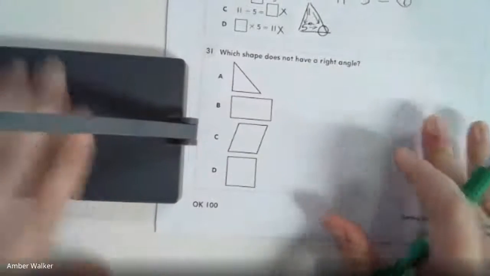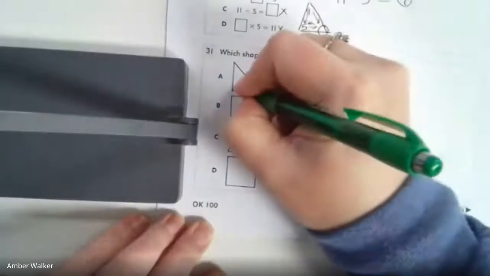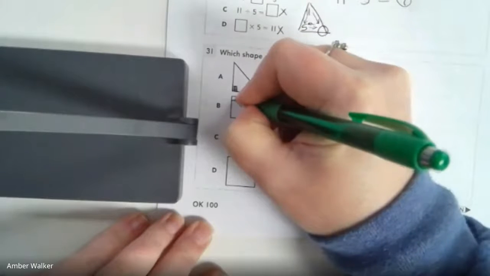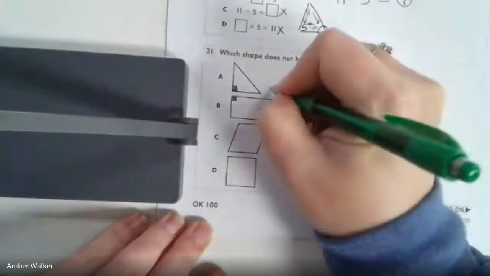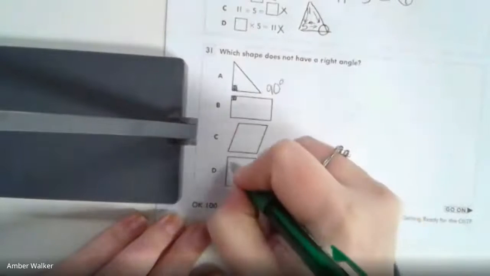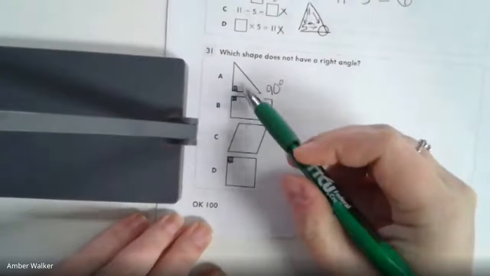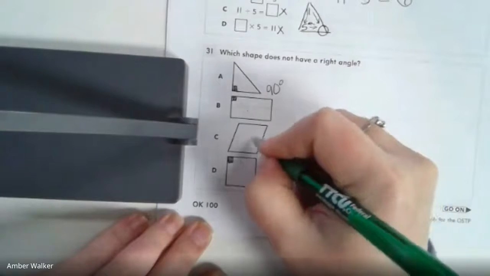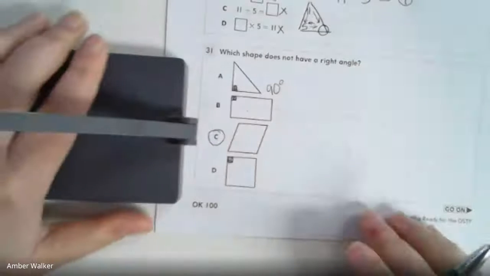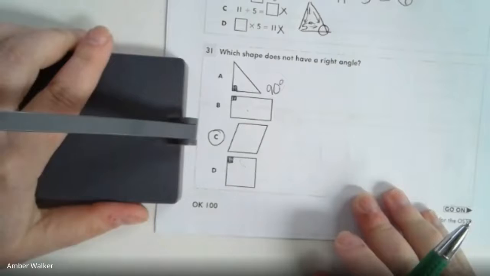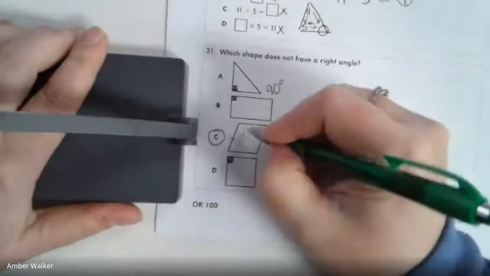Which shape does not have a right angle? Let's go put our right angles on there. Right angles are square angles. You can make a square in the corner. They're 90-degree angles. We know squares and rectangles have 4 right angles, and that's a right triangle. There are no right angles in this shape right there, a parallelogram. That is actually, it could be a rhombus. It looks like those sides are equal.